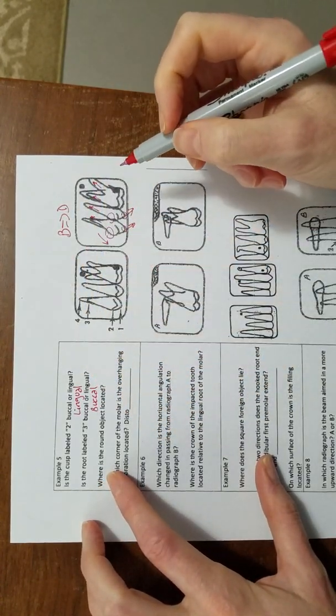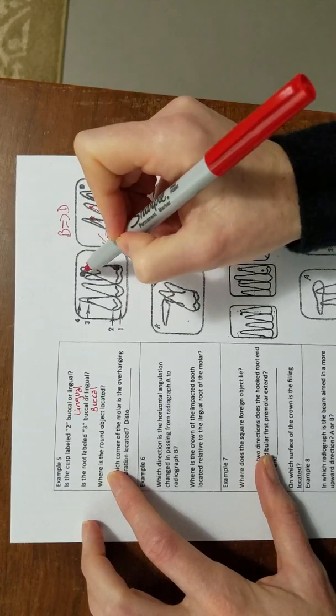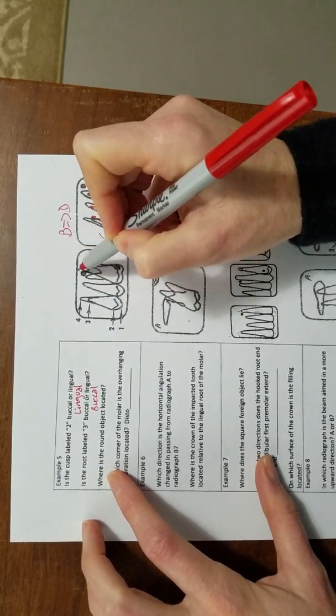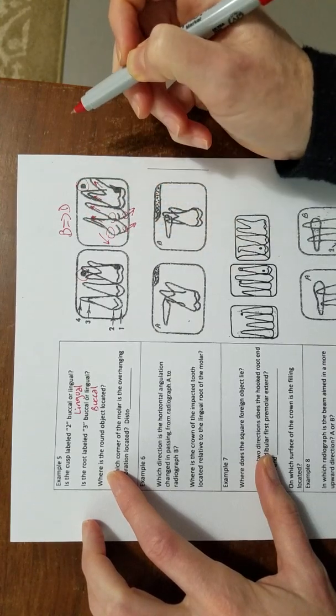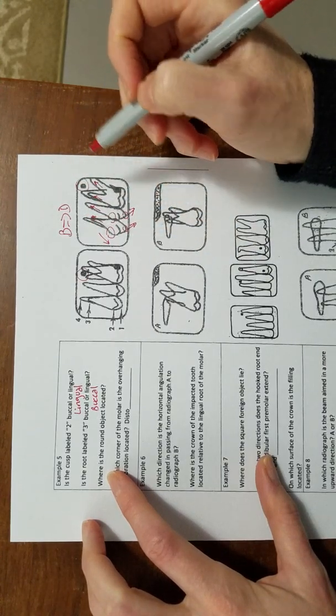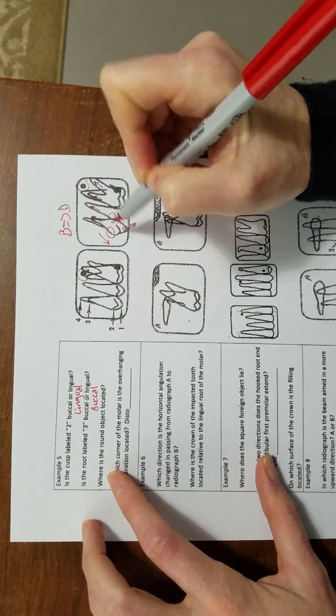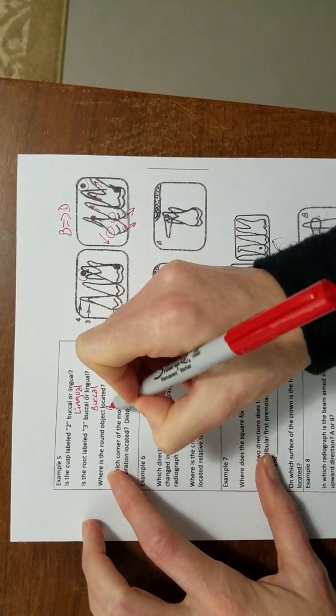Where is the round object located? So here's the round object, it starts out here, and it goes to the opposite side of the lingual palatal root. So that tells me it's leaning in a distal direction. The beam is going distal, so it must be buccal.